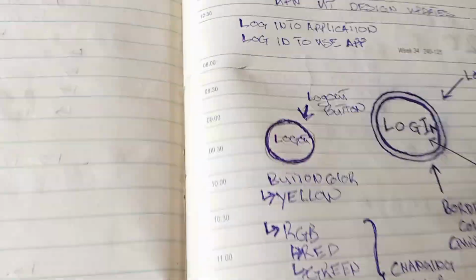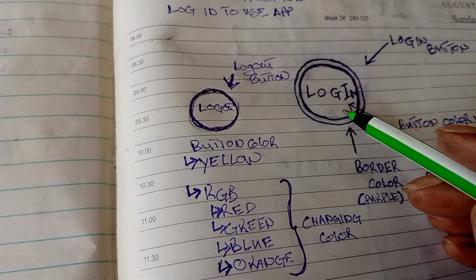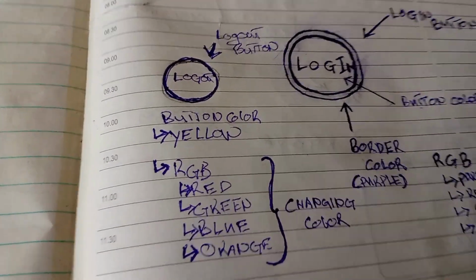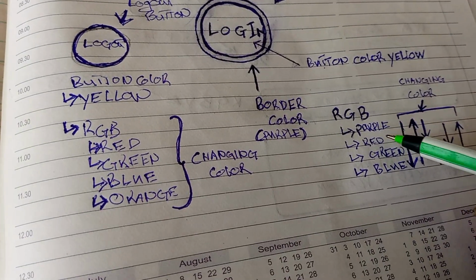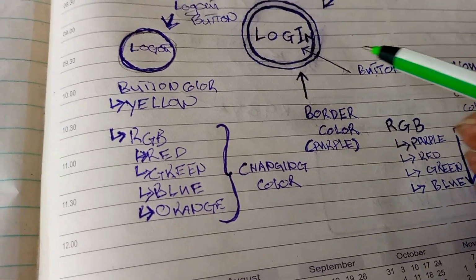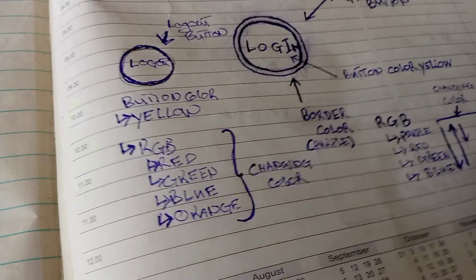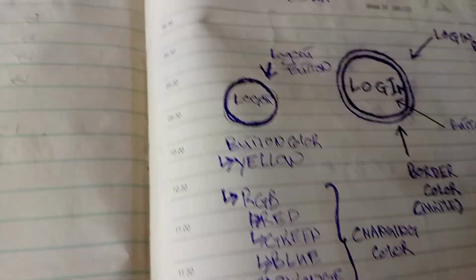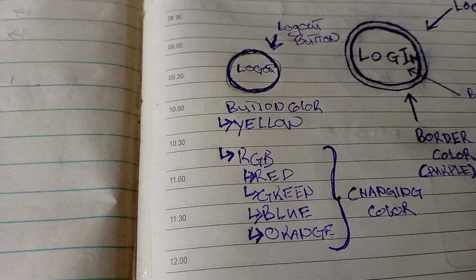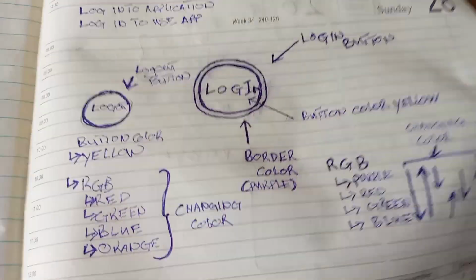Here, at the login stage, the button background is yellow, so this will be the login color. The border color will be purple. What we want is the border color to change from purple, red, green, blue. So add code and an algorithm at the back end of the application to switch the border colors. I don't know how I can describe it, but it will make a nice cool feature. You'll say wow, it will look nice when we finish putting everything together.